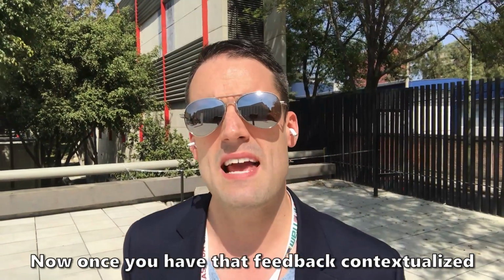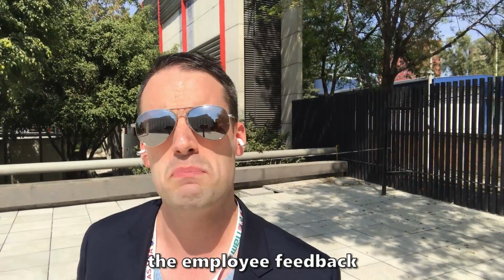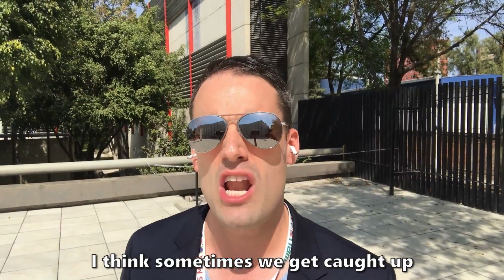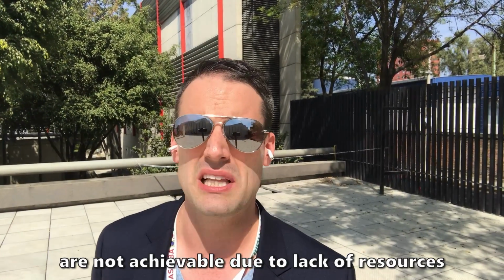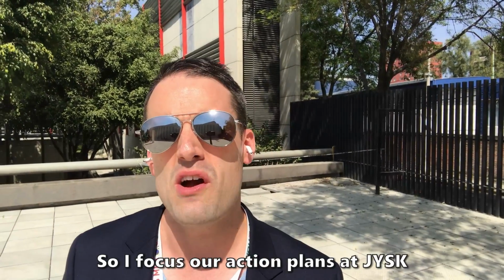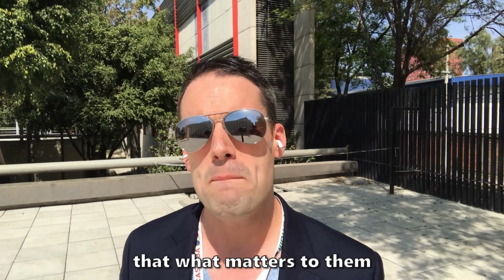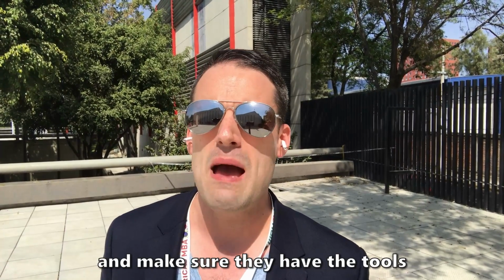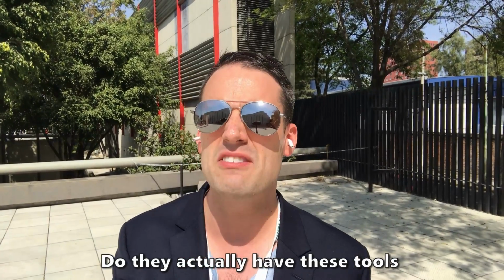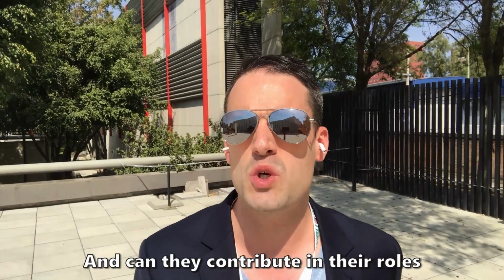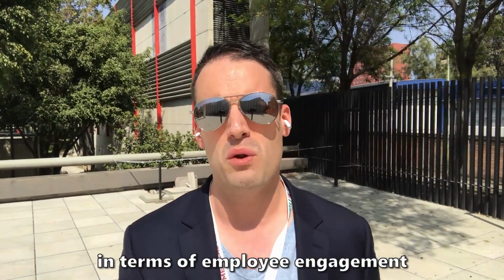Now, once you have that feedback contextualized, the next step is to build your actual action plans to solve in terms of the employee feedback. And I think sometimes we get caught up in trying to create really elaborate action plans that frankly, in most organizations are not achievable due to lack of resources or lack of time. So I focus our action plans at YISC really on simple actions. Employees have told us time and time again that what matters to them really are the friendships they have at work and making sure they have the tools to do their jobs. So we go back to basics and make sure, do they actually have these tools to do their jobs effectively, and can they contribute in their roles and feel successful in doing so? That's one of the key things I think I would share with you in terms of employee engagement.